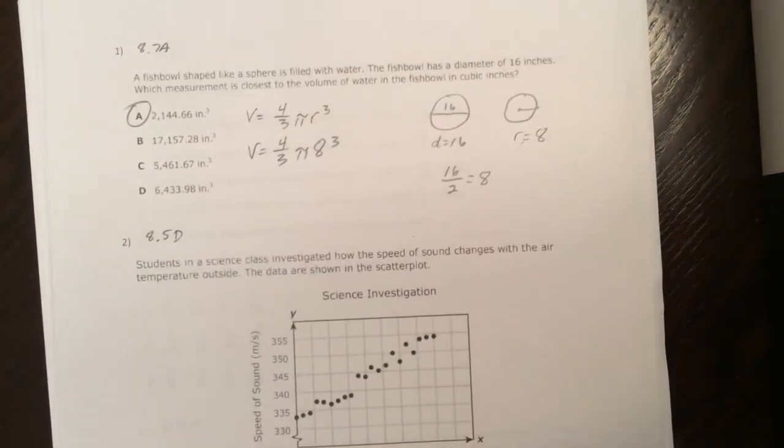Number 2. Students in a science class investigated how the speed of sound changes with air temperature outside. The data are shown in the scatter plot. So this is over 8.5D, scatter plots. Based on the scatter plot, what is the best prediction of the speed of sound when the air temperature is 50 degrees Celsius?